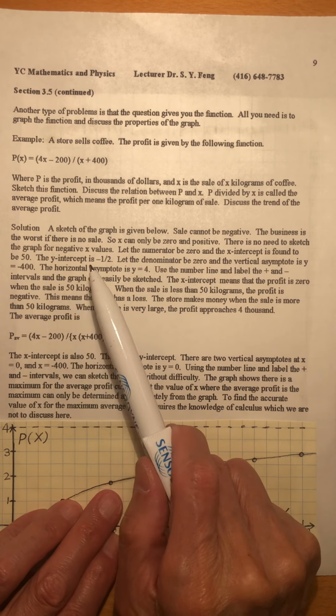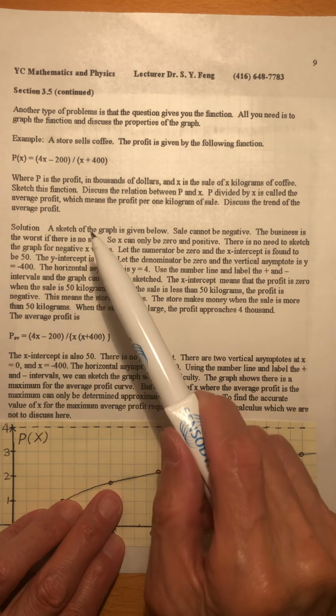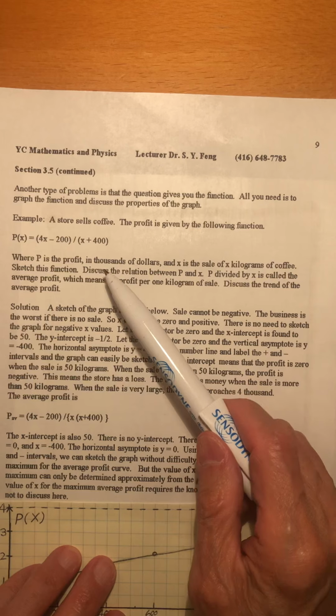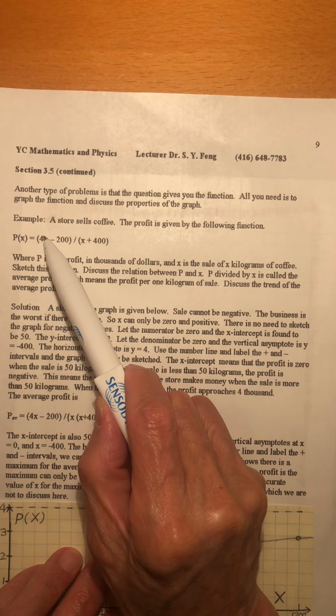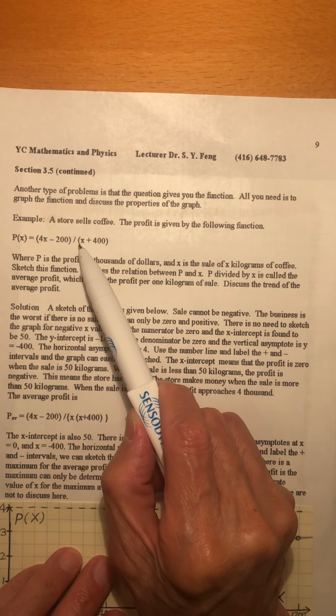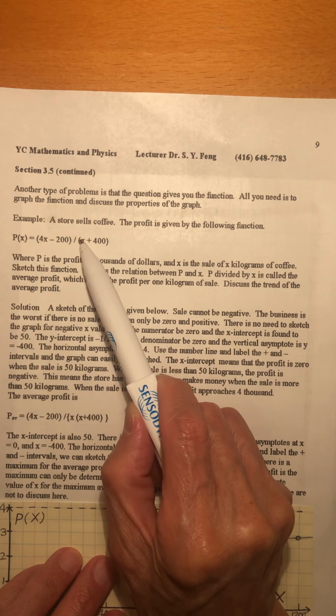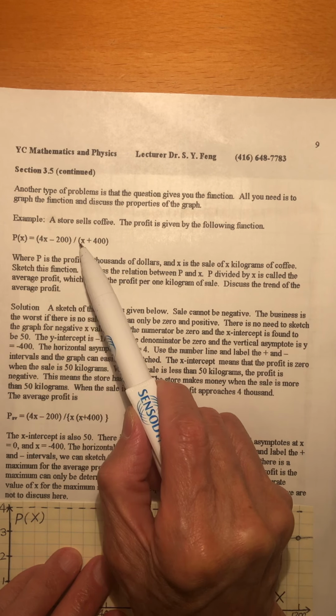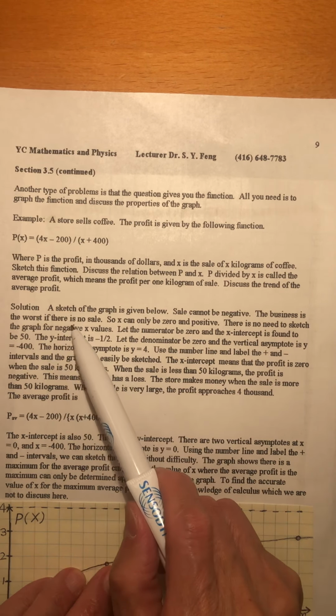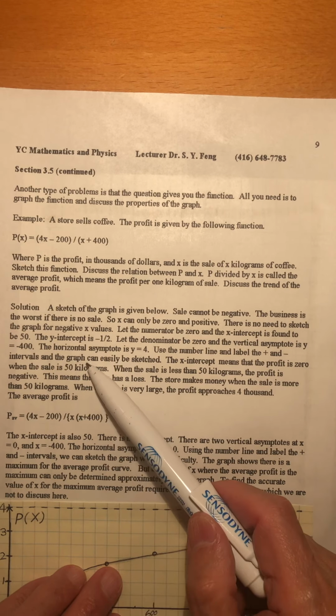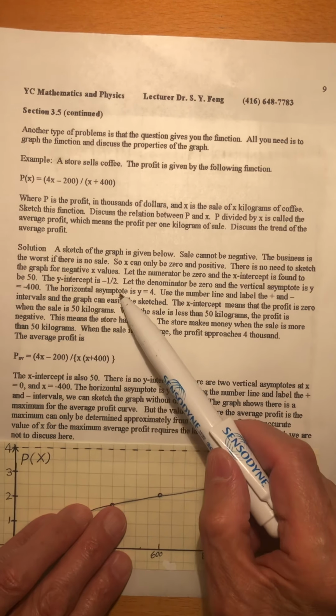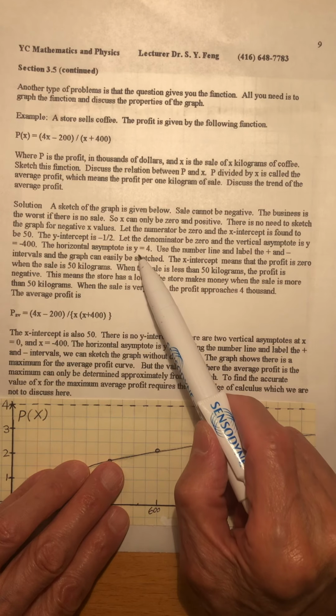What about the horizontal asymptote? The horizontal asymptote is just this coefficient 4 divided by this coefficient, which is 1. So it's 4 over 1. That gives you the horizontal asymptote, and the equation of the horizontal asymptote is y equals 4.